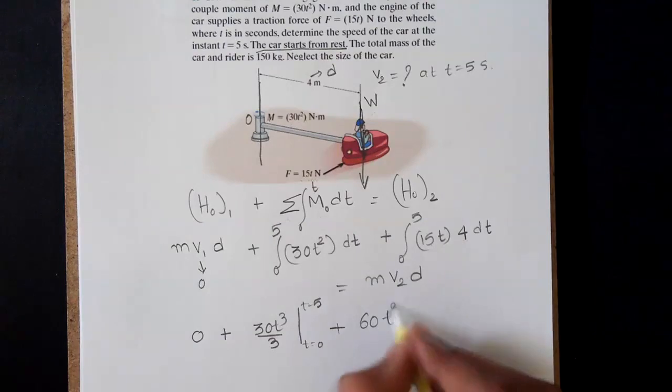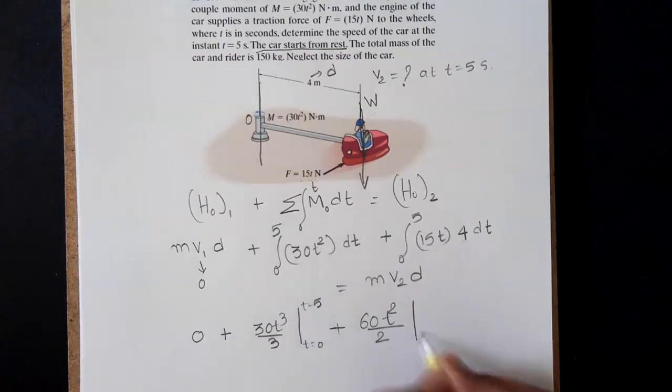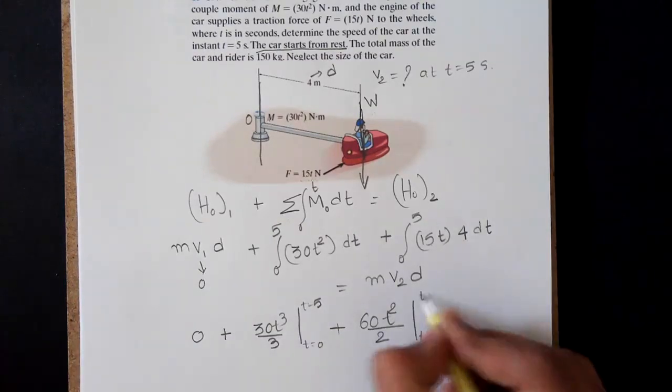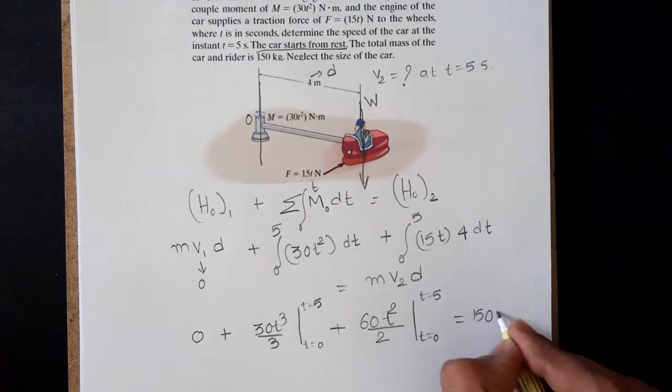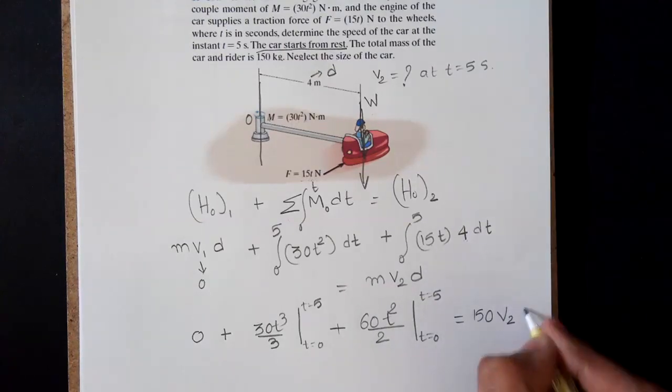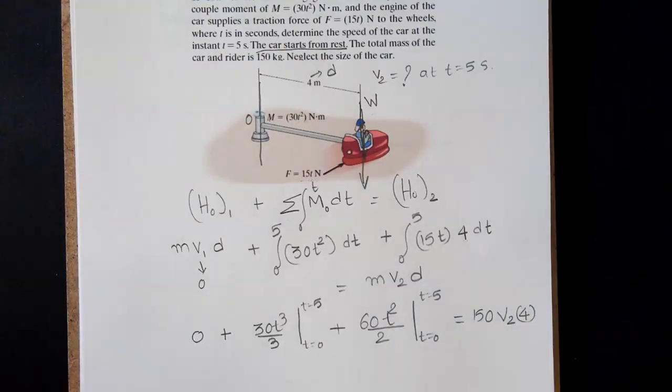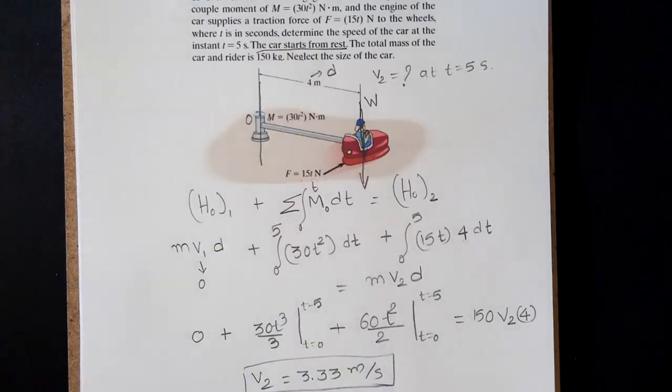Integral of 60t is 60t square by 2. We need to substitute t equal to 0 to 5, is equal to mass, which is 150, multiplied by v2 multiplied by distance, which is 4 meters. Okay. When you solve this equation, you will get velocity v2 is equal to 3.33 meters per second. And that's our final answer.